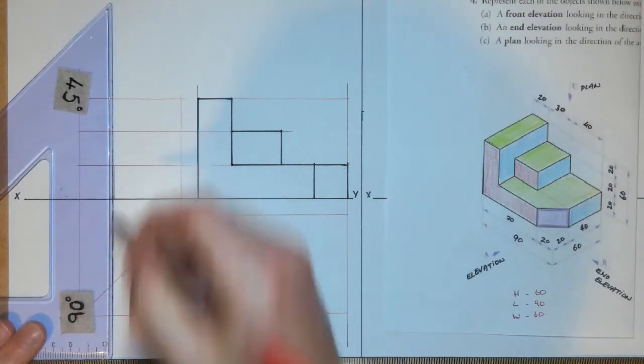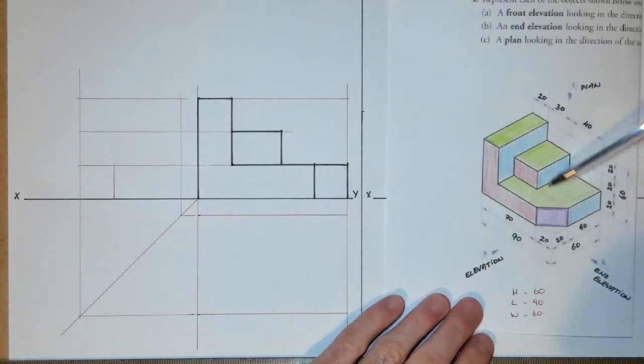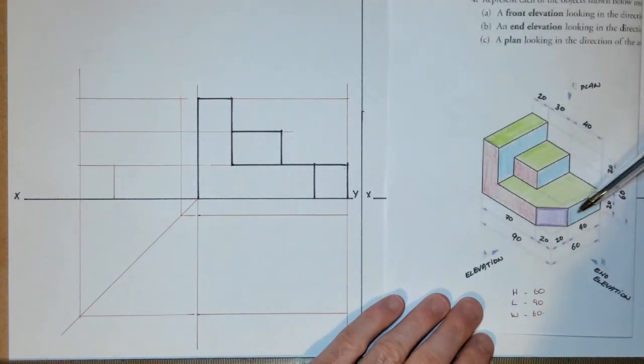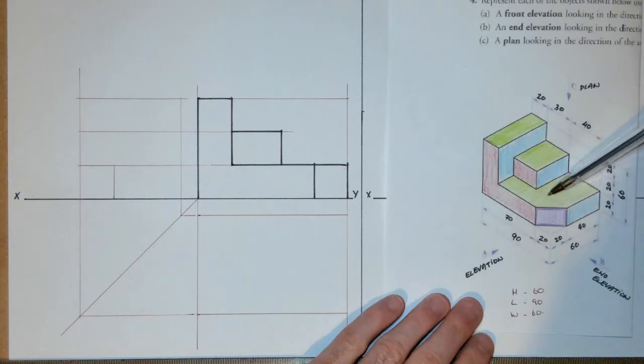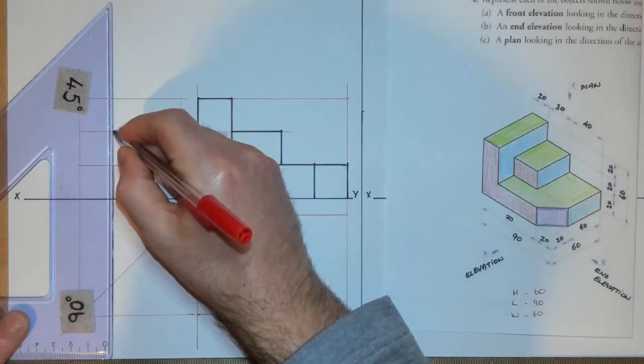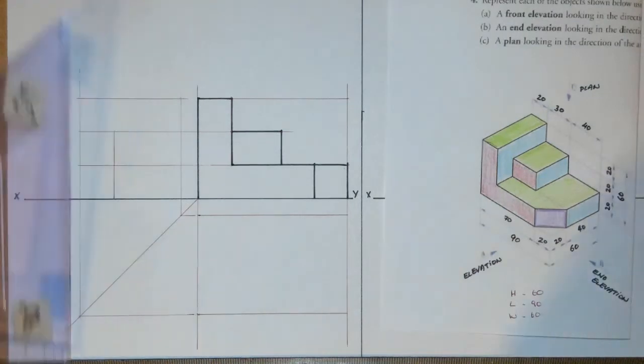Put that in. And also we can see here, if we look on the sheet, this blue section here is actually in line with this edge. So if I follow this up, it's in line with it. So this distance here is also 40, so I'm going to project that up as well. And that gives me this step-like structure and then the L-like structure on top. So once again, that view is done.